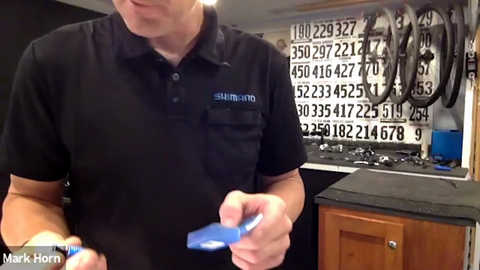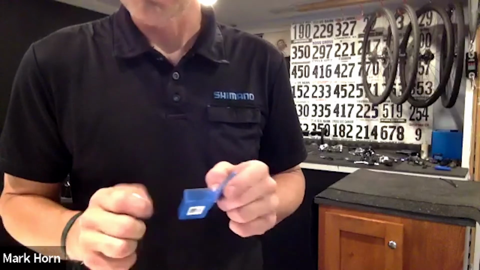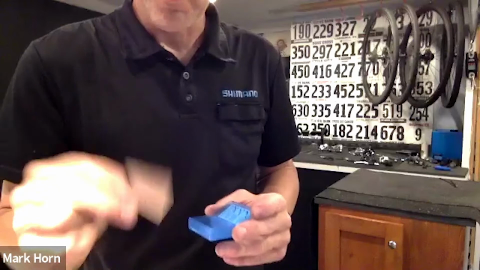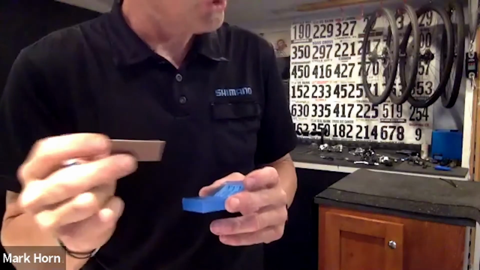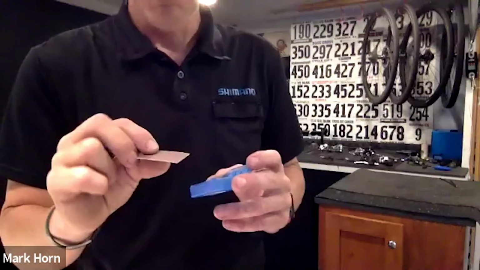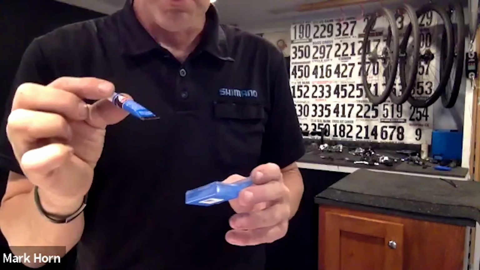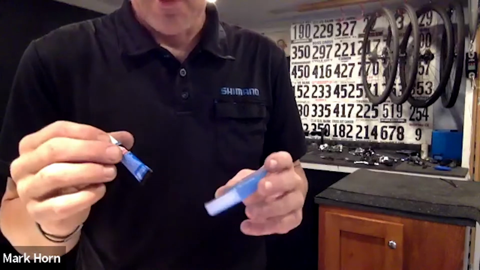The thing about patching tubes is patience. When they tell you to scuff up, you're supposed to rub up the tube to scuff it up. Do that well, and then apply some glue and let it dry. Don't rush it.